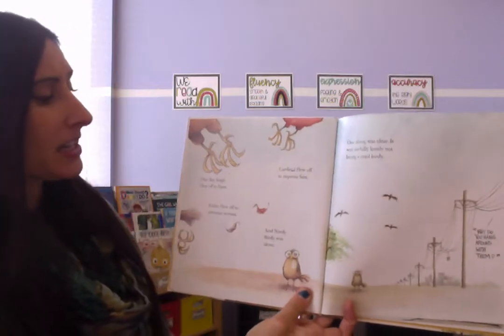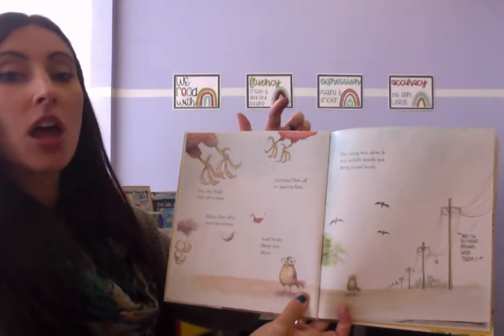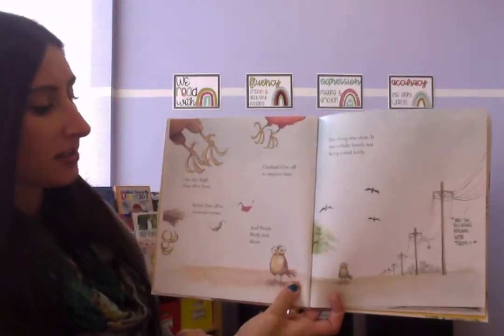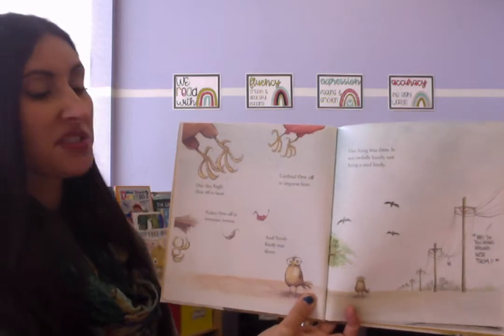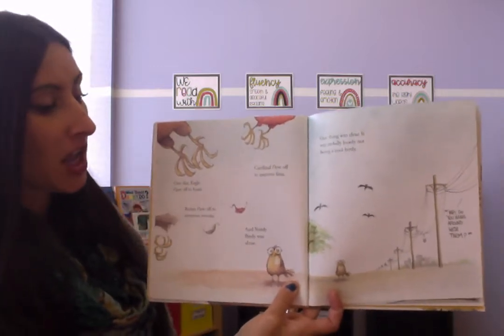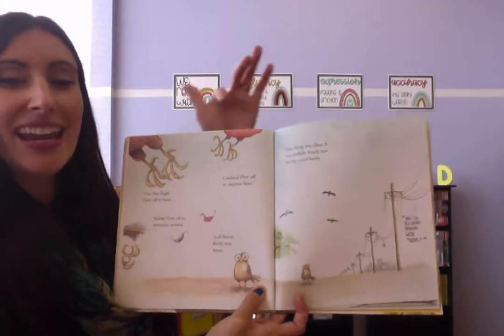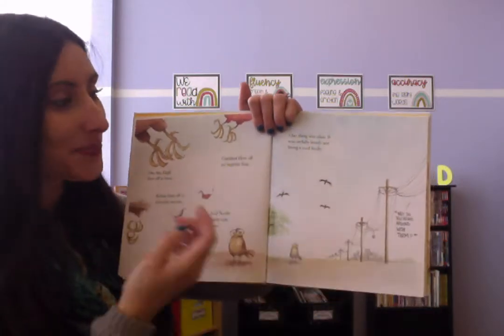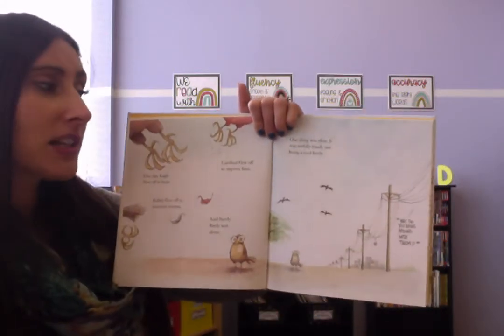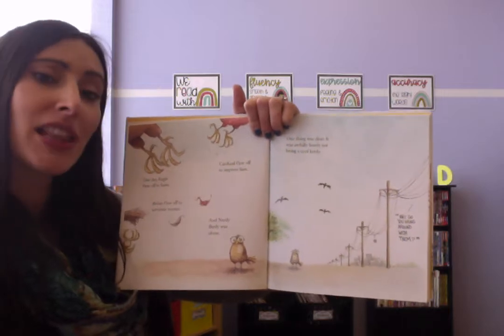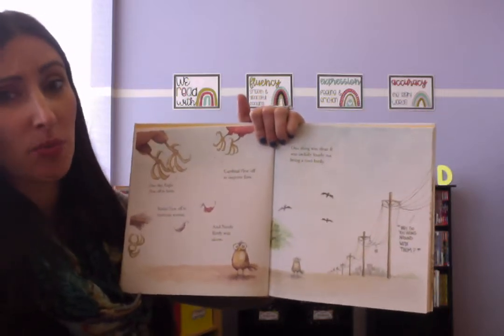One day, eagle flew off to hunt. Cardinal flew off to hunt. Robin flew off to terrorize worms, and Nerdy Birdie was alone. Again, I see a different setting here. One thing was clear. It was awfully lonely not being a cool bird.